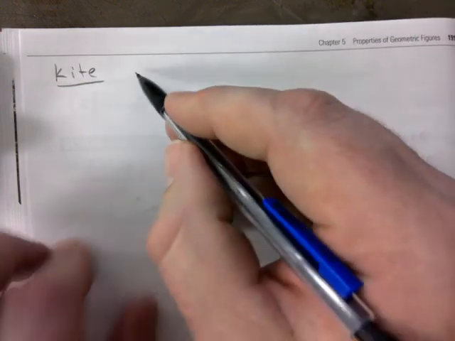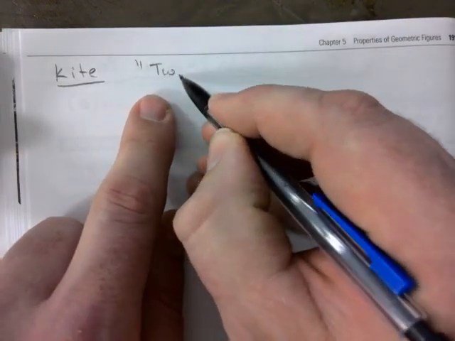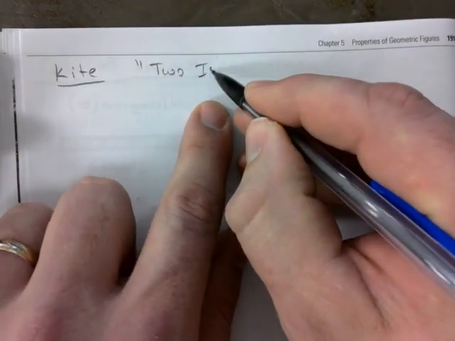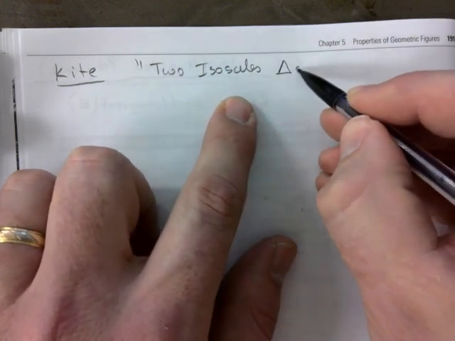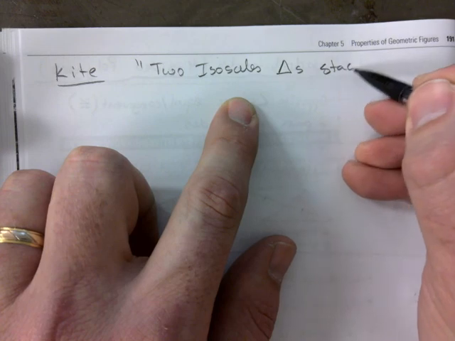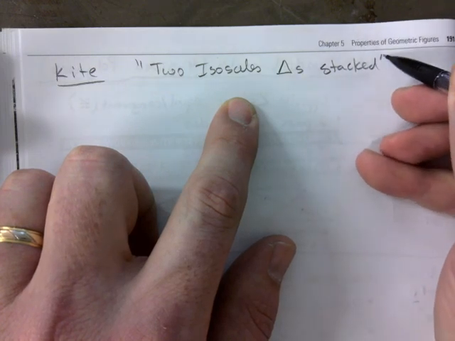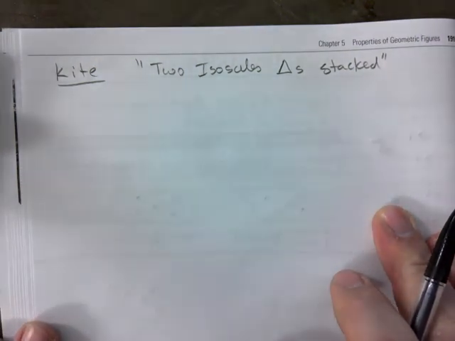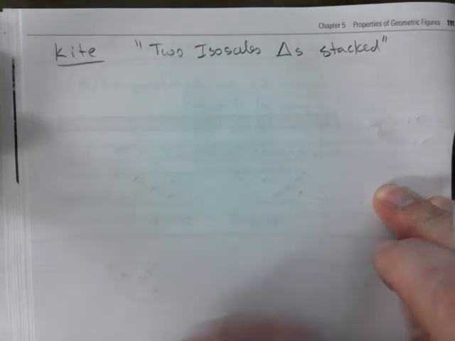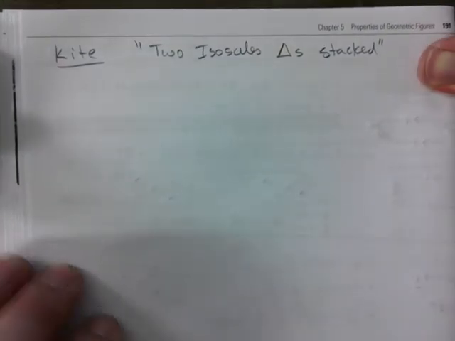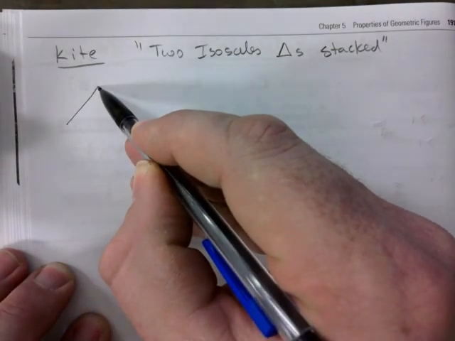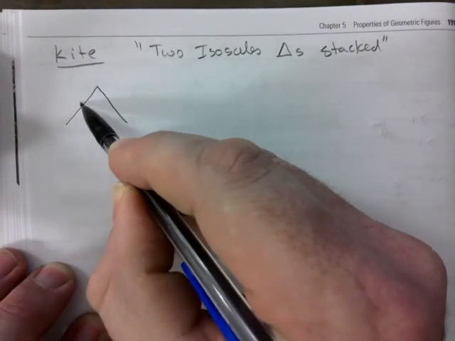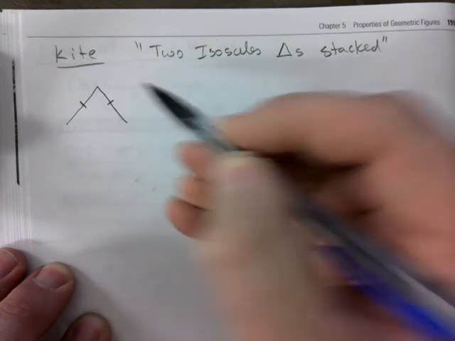So here we go. I want you to think of two isosceles triangles stacked. That's what I want you to think of when you see this shape. So I will guide you through it. Draw a triangle. Make it isosceles. So this side is going to be the same as that side.